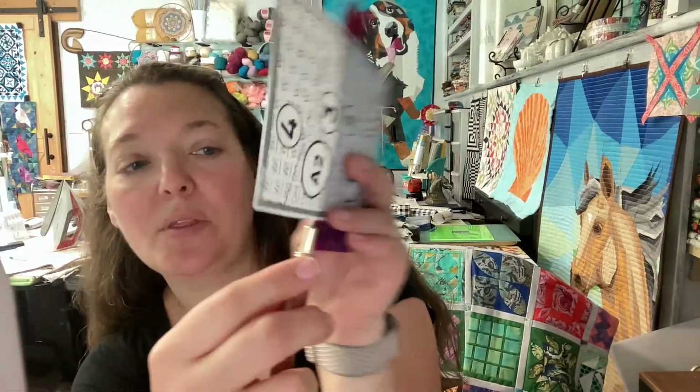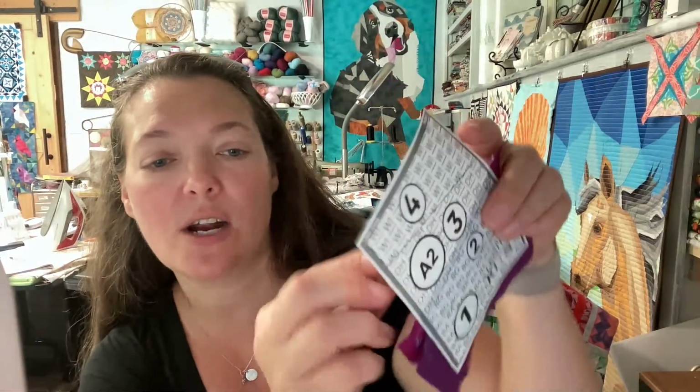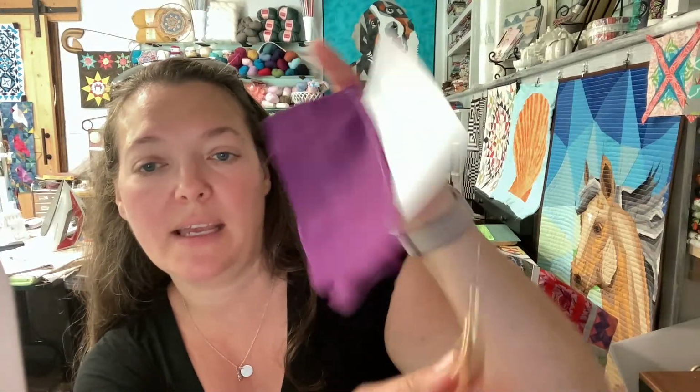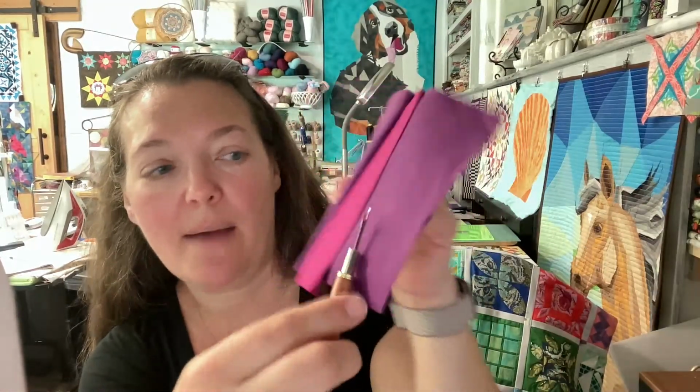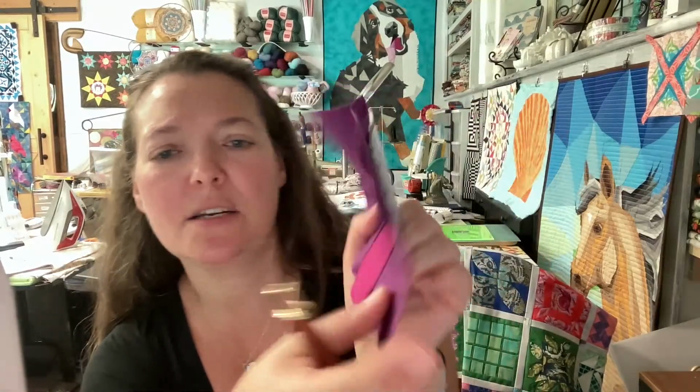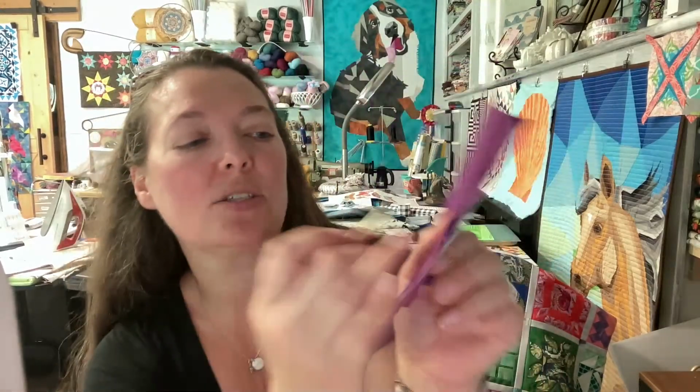What you want to do is use that red ball. The red ball is your friend. So use the red ball, and I actually like to do this from the right side of the fabric. So instead of trying to get to it from the seam back here, I'm going to get to it from the right side of the fabric. I don't know why. That's just easier for me. And I will get it started.